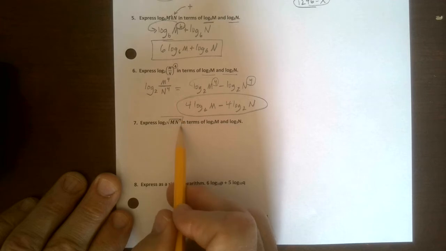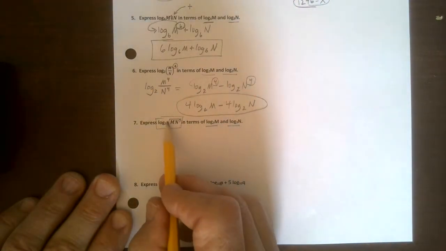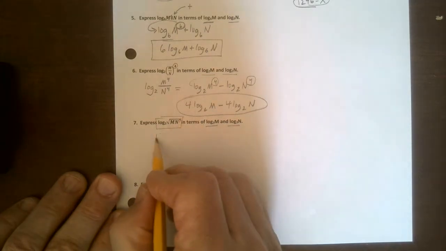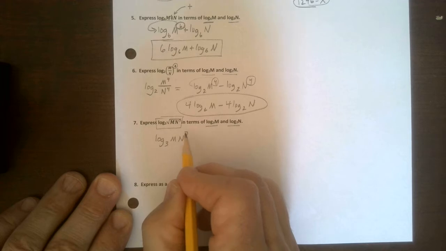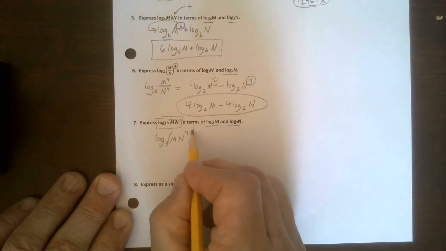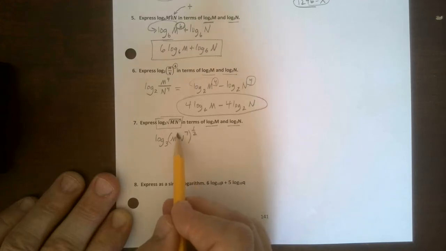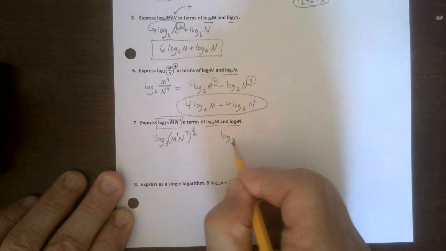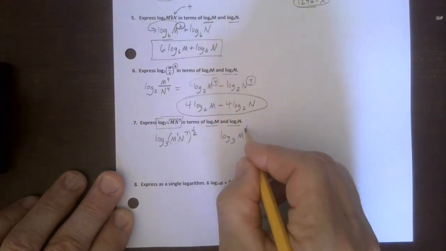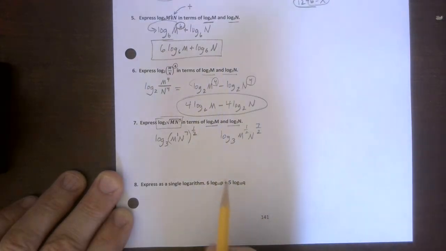Same thing here. We got 1 log. They want us to split it into 2. First thing we should look at is the square root, and we should know by now that that's the same thing as raising something to the 1/2 power. And now I've got a power to a power, and there's an invisible 1 there. So I'm going to rewrite this as log base 3 m to the 1/2 n to the 7/2.